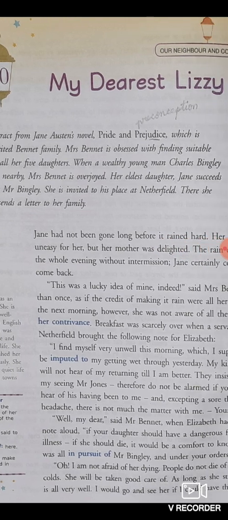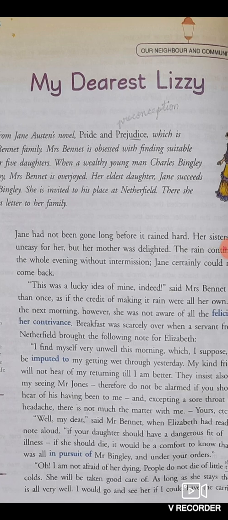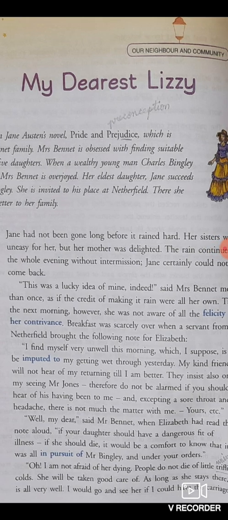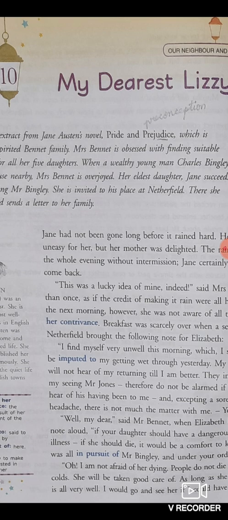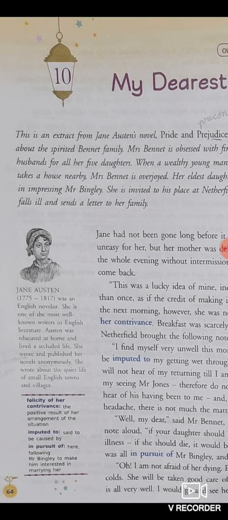This is an extract from Jane Austen's novel Pride and Prejudice. What is the meaning of pride? Everybody knows. Where you boast. You are very proud that you have got this and that. That is pride. And prejudice means preconception. That is, before you see something, you come to a conclusion. That is preconception. Pride and Prejudice is the topic of the novel, which is about the spirited Bennet family.